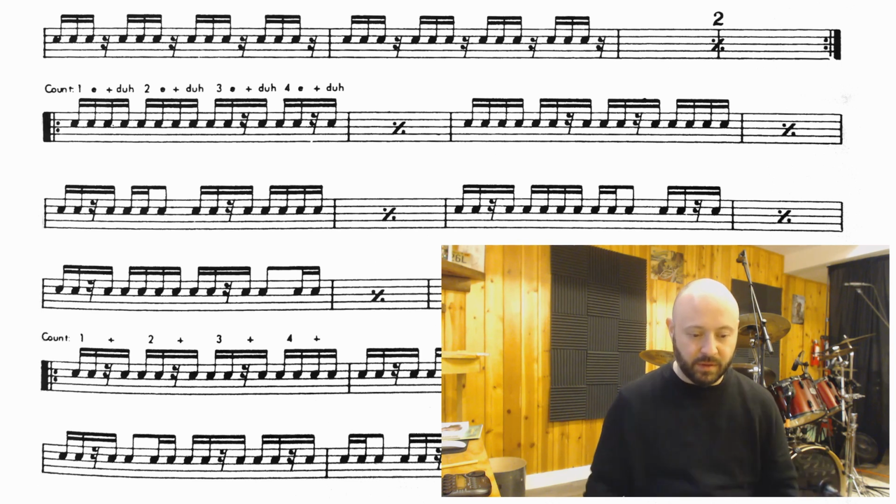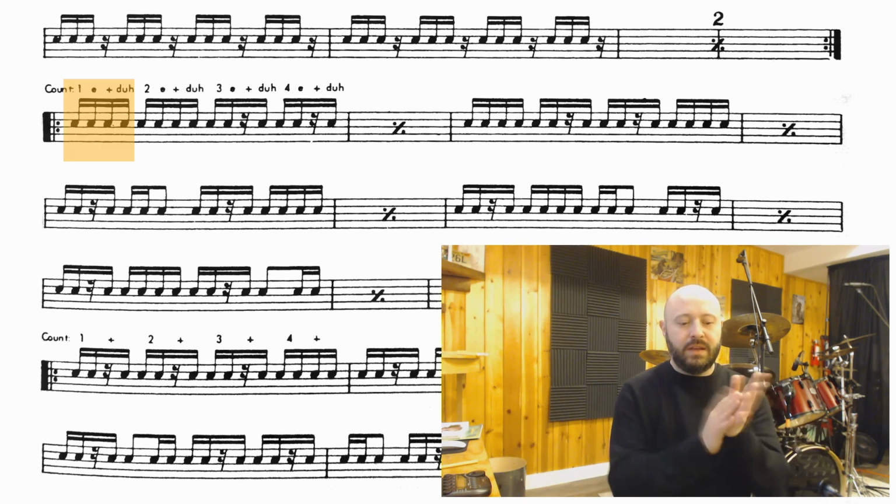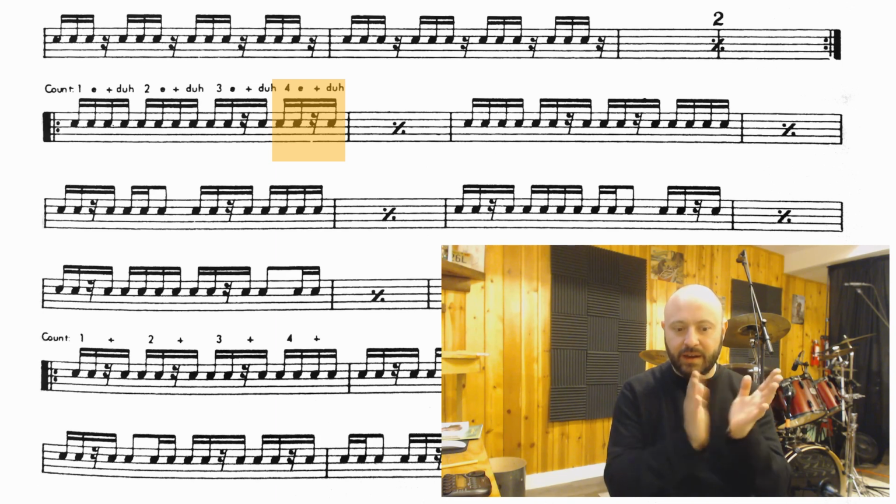So here we go, middle of the page. I'll play the first measure of this section for you. 3 E and a 4 E and a 1 E and a 2 E and a 3 E and a 4 E and a 1 E and a 2 E and a 3 E and a 4 E and a.